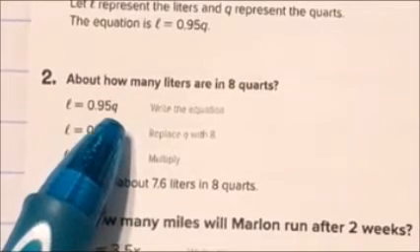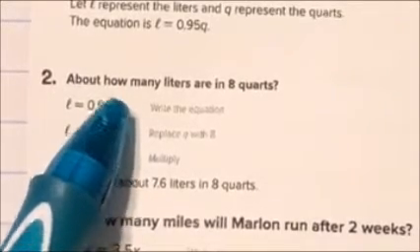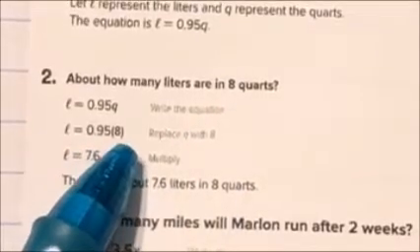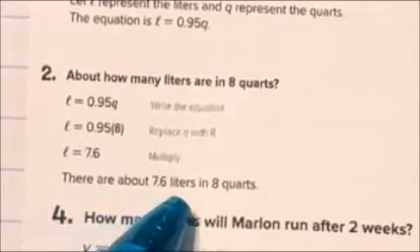All right, for number 2, it says about how many liters are in 8 quarts. So I'm going to take the equation that I just found, L equals 0.95 Q. I'm going to plug in Q, which is 8 quarts. So 0.95 times 8 gives me 7.6. So there are about 7.6 liters in 8 quarts.